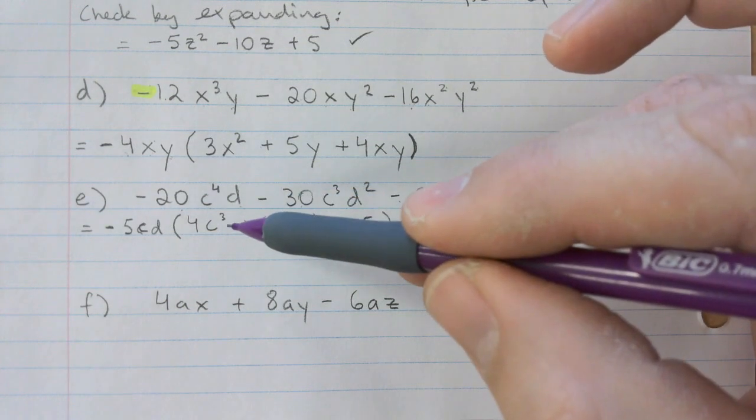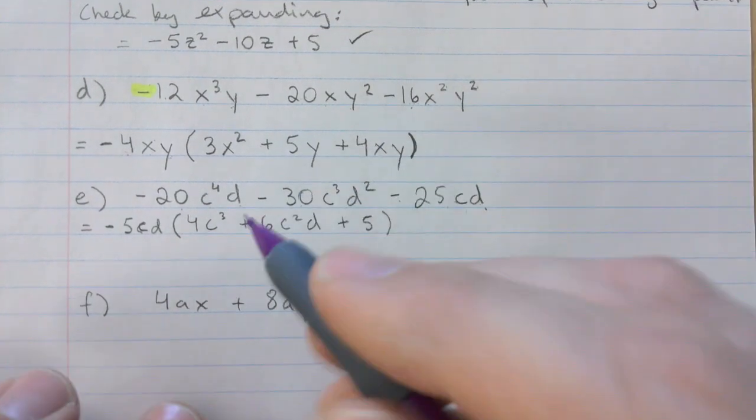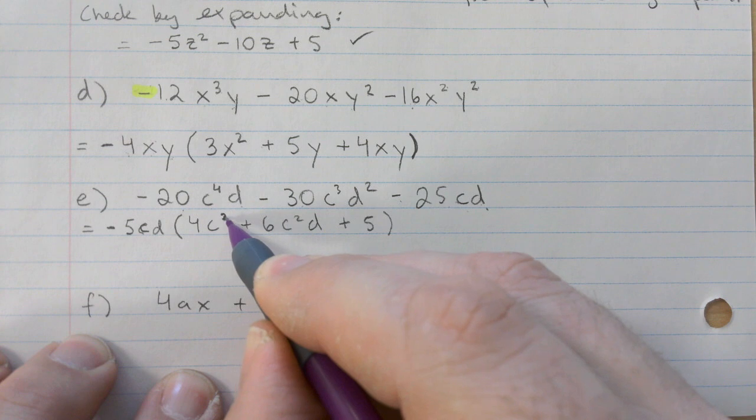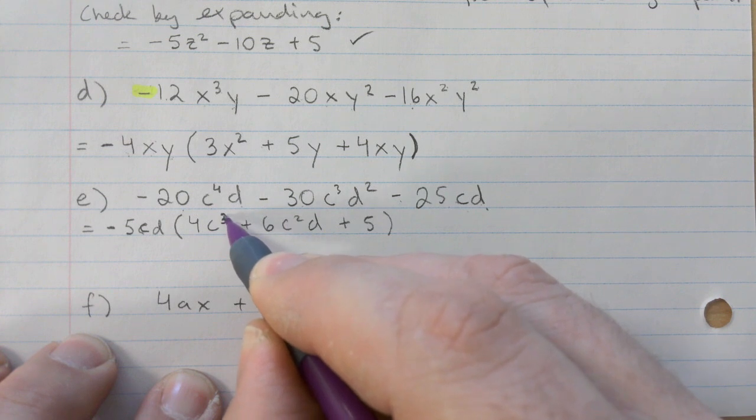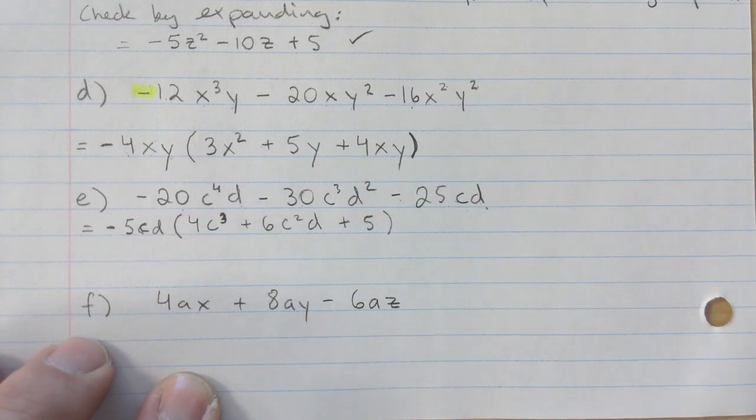This one, it's supposed to be cubed. Yeah. Oh, it looks like a 2? Okay. Thanks for letting me know. It's supposed to be a 3. Yeah. Very important.